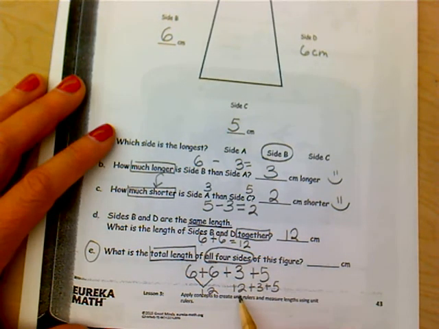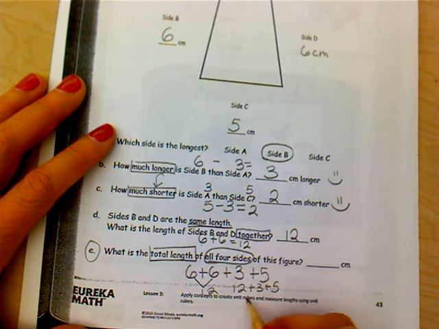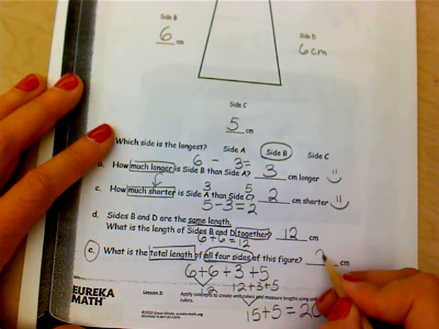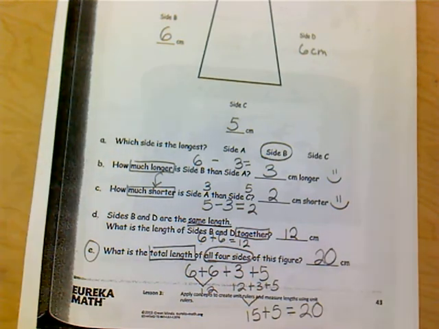Well, I know that if I add 12 and 3, I get 15, don't I? That's an easy one. And if I add 5 more, which is what I have left, I end up with 20. If you got 20 centimeters, congratulations.